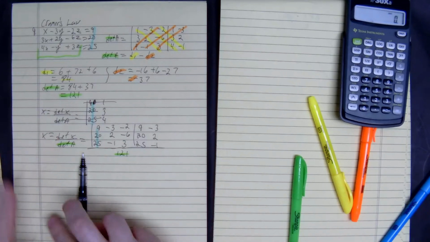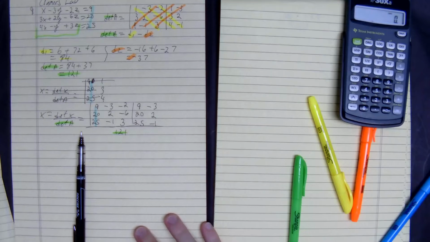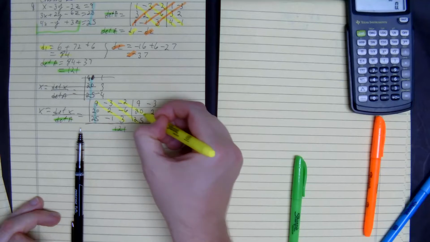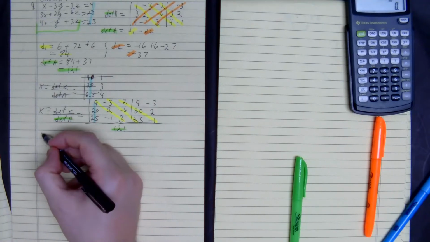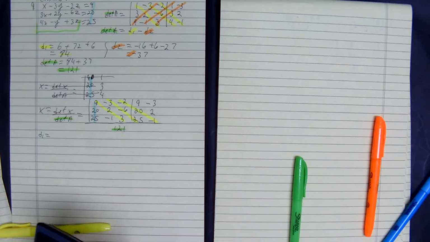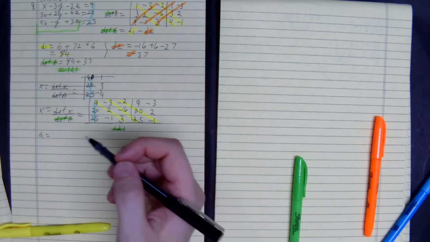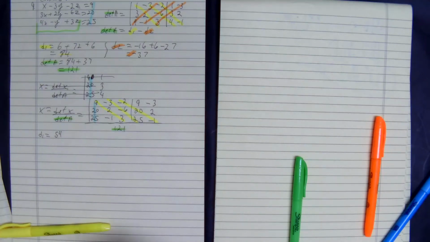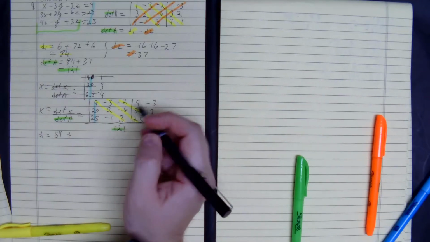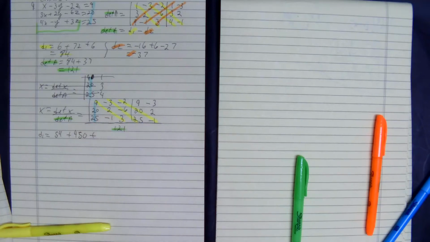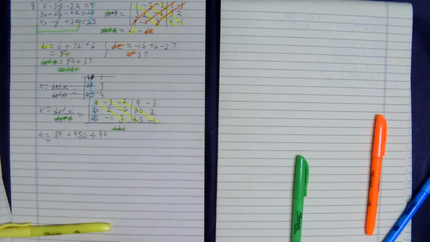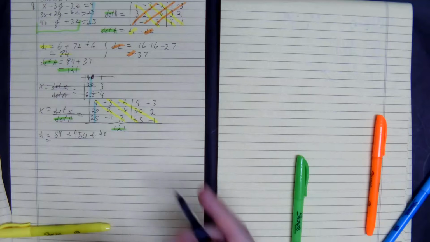But let's first focus on determinant x to solve for it. What we're going to do is find the diagonals, so let's find diagonal 1 first. So 9 times 2 times 3, so 9 times 6, 54. Then 3 times 6 times 25, plus 450. Then 2 times 20, 40. 54 plus 450 plus 40, 544.